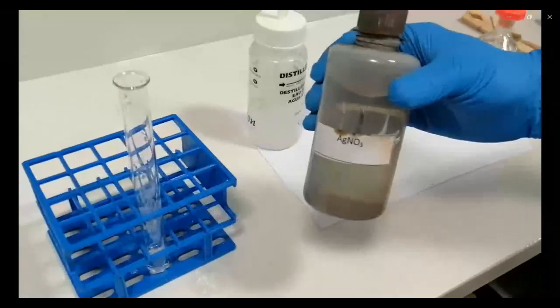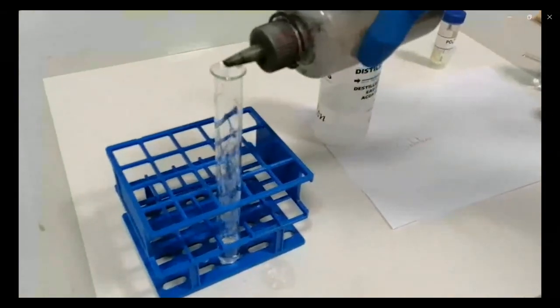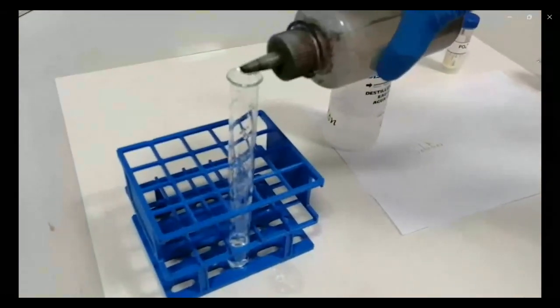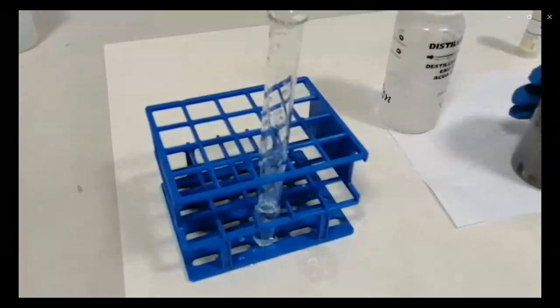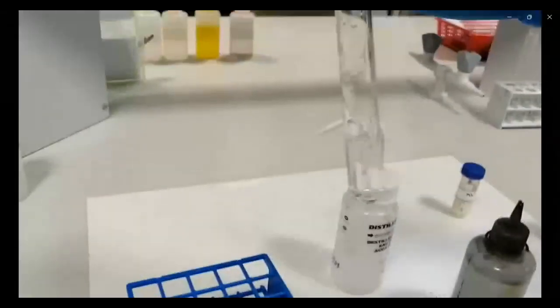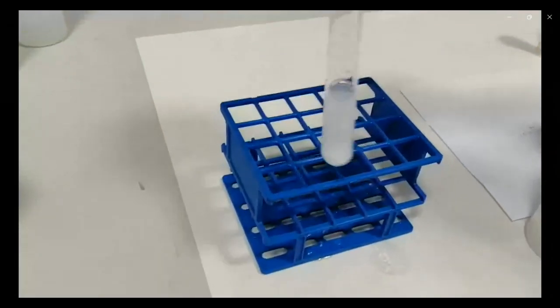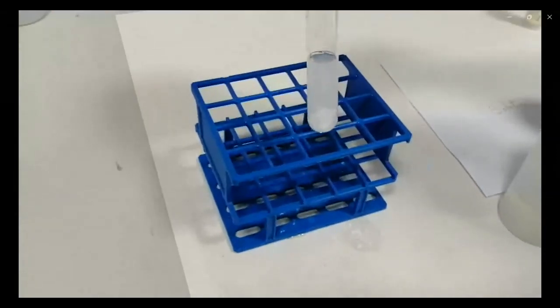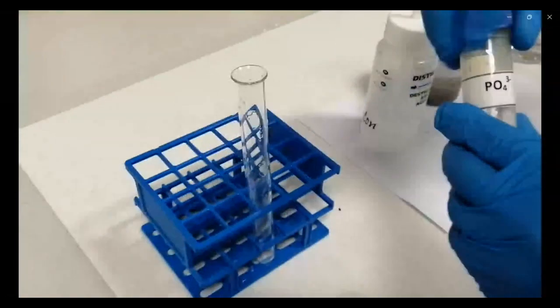Then add silver nitrate. In case of sulfate, you will see a white precipitate. Just mix them very well. You will see the turbidity, which is silver sulfate.